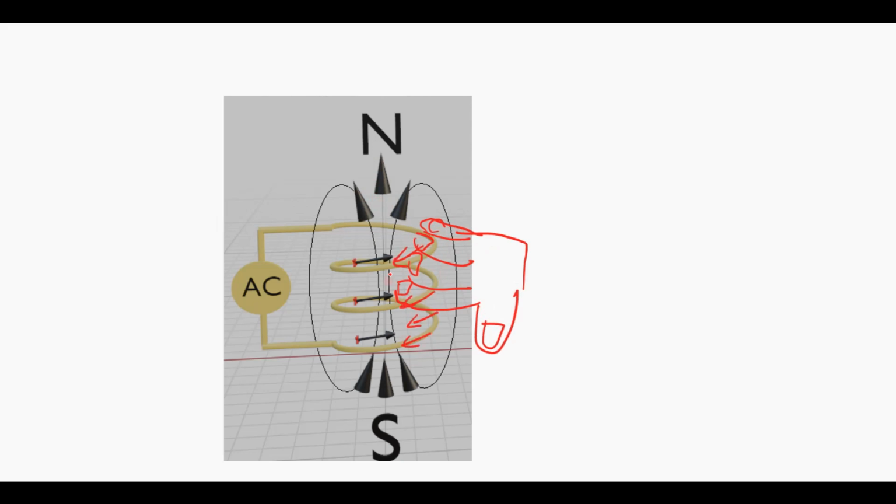So the current is trying to go the opposite direction from what the supply voltage is causing it to do. So if it's going the opposite direction, opposite current, that must be an opposite voltage pushing that current in the opposite direction. So we call that a back voltage or back EMF. Okay?